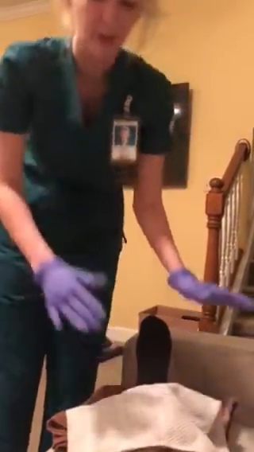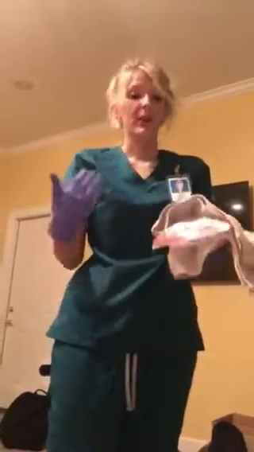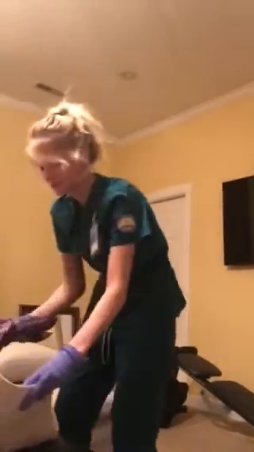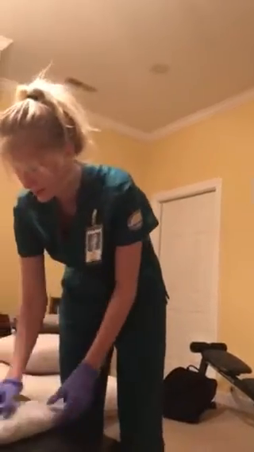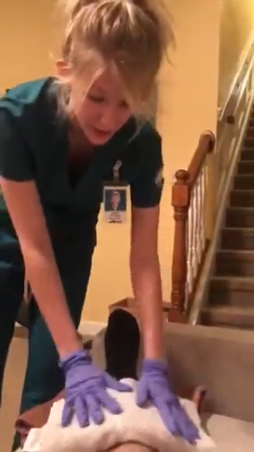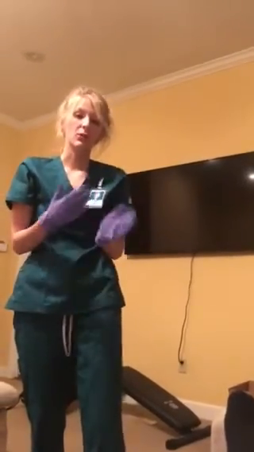So after the 20 minutes is up, we will just remove it. I'm going to make sure to place the patient in a comfortable position. And then for heat, I just have a heating pad. Same thing, you want to apply a barrier, check it every 5 minutes, no longer than 20 minutes.